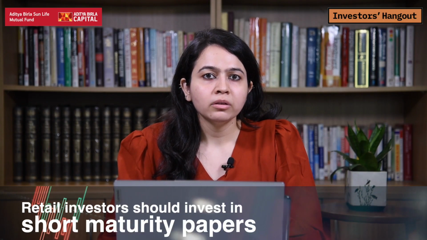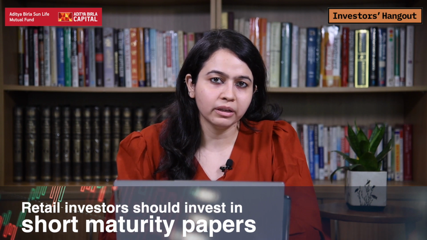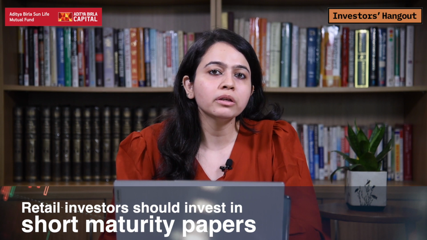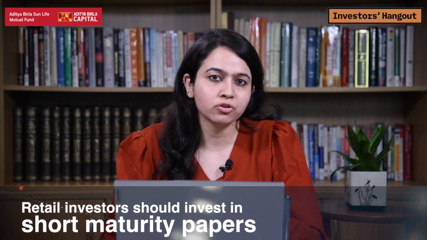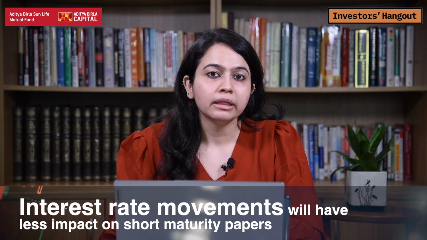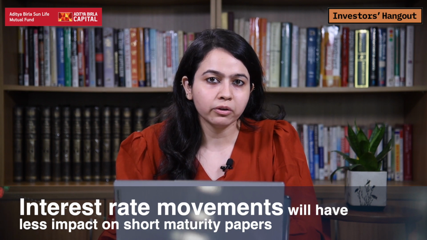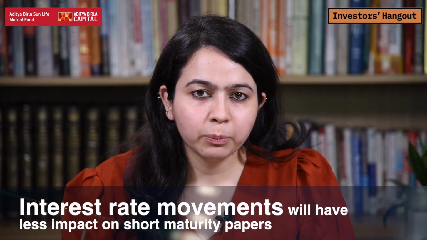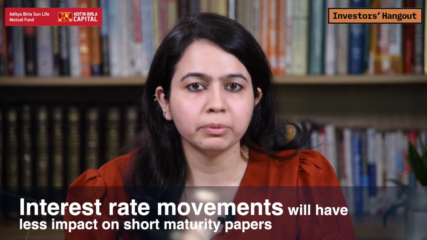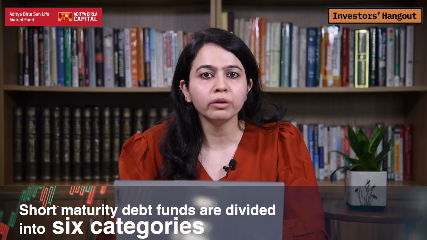To answer that question, in any case, retail investors should stick to the shorter maturity end of the curve and therefore invest in short maturity papers. More so in a rising rate environment, of course, as I mentioned previously, these will be less impacted because of interest rate movements. They have another additional advantage. Because of the shorter maturity period, their assets come up for redeployment quickly. So the money is reinvested at higher yields because, of course, the rates are back up now, and thereby they generate higher returns going forward.